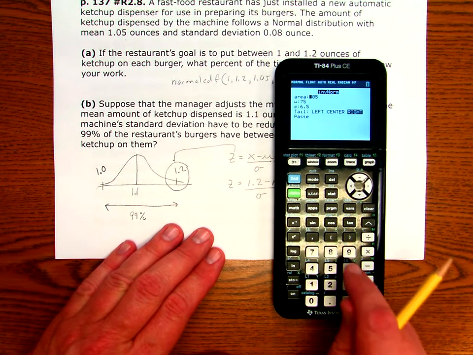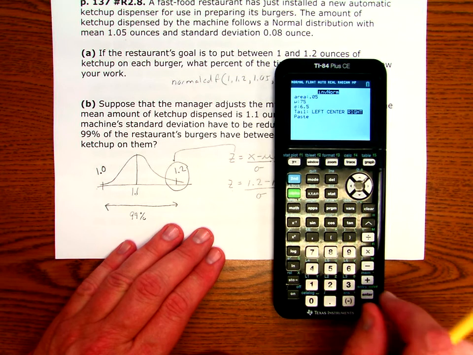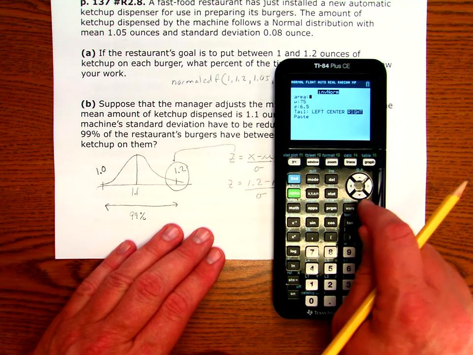Let me clear this stuff out. I'm sorry, I got distracted by these numbers. Oh, it's not letting me clear these. I thought we could clear them out.